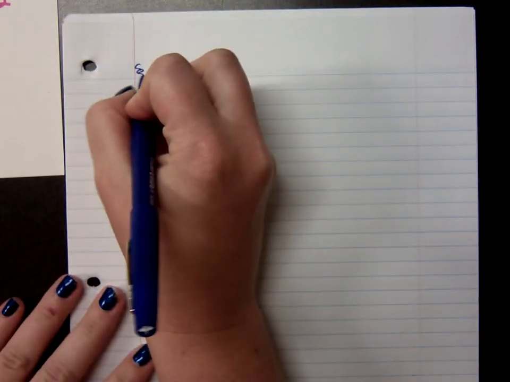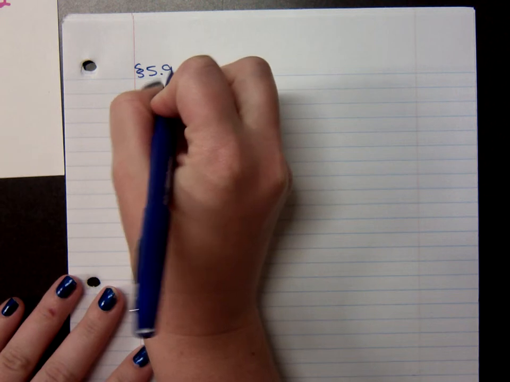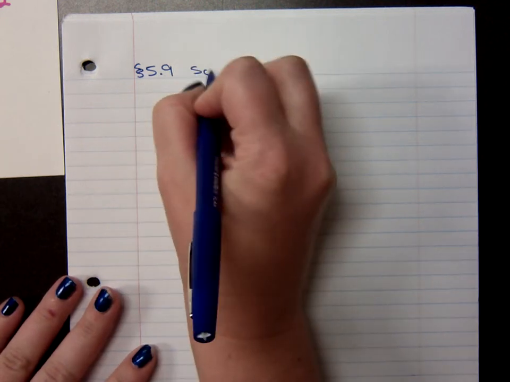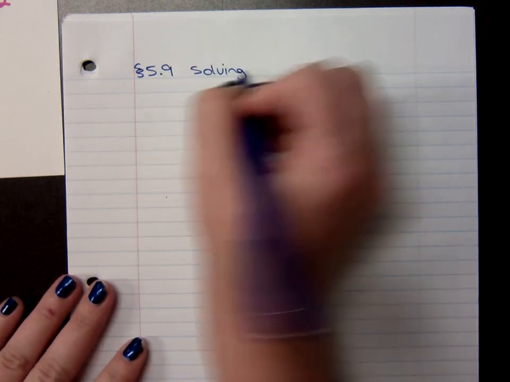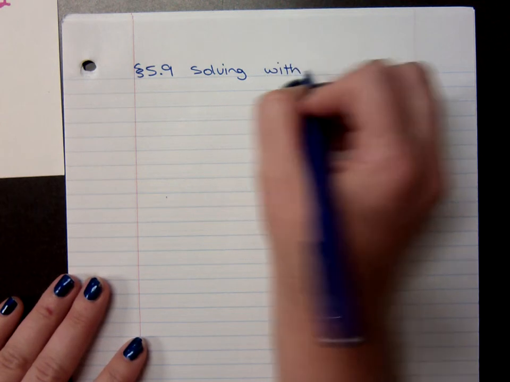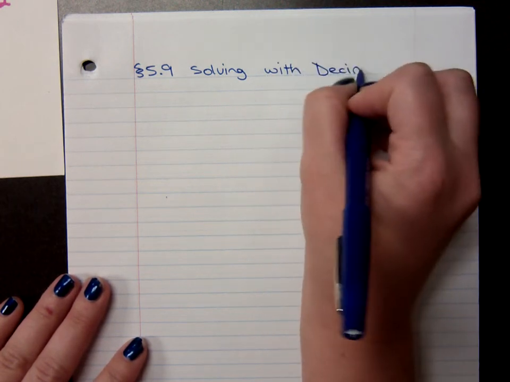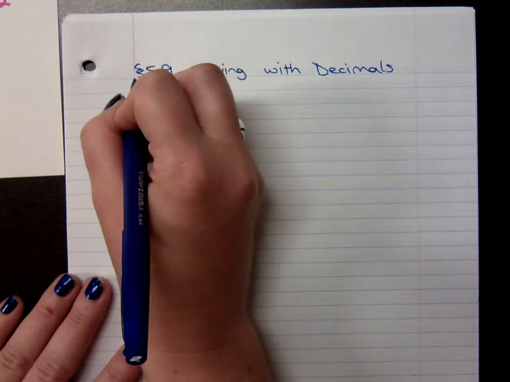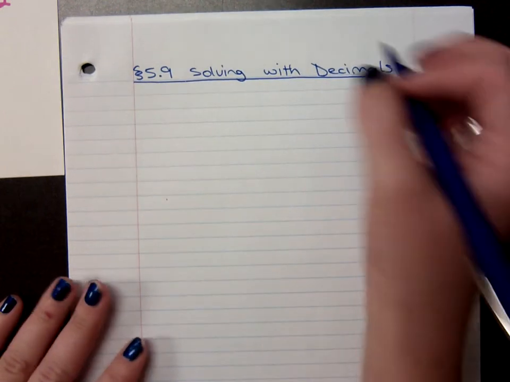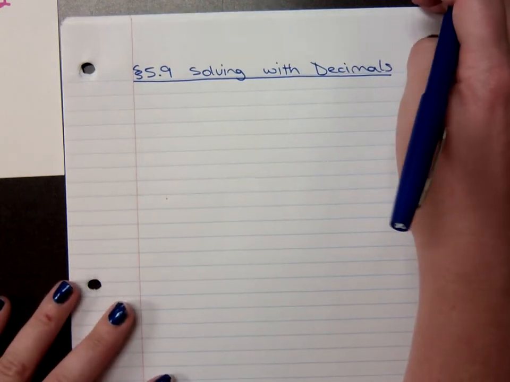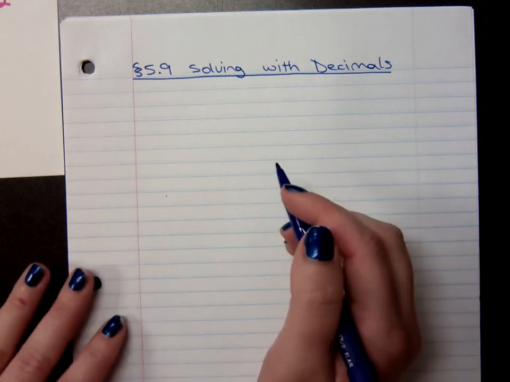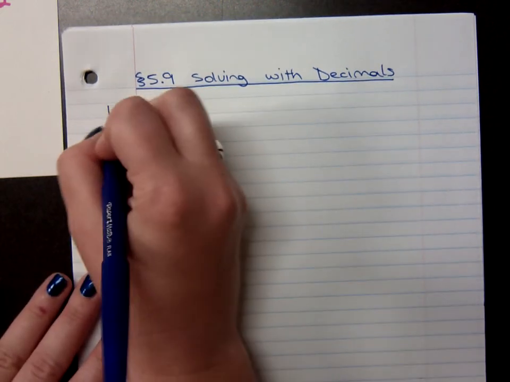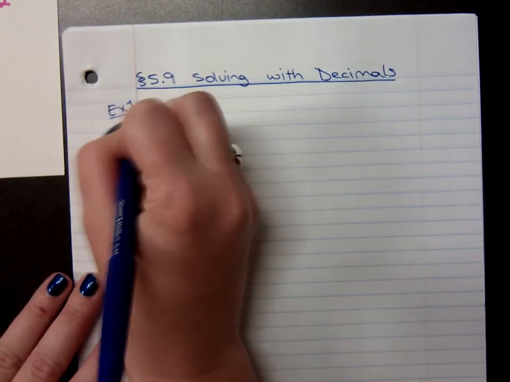Alright, these are the notes for section 5-9 on solving equations with decimals. We do get to use a calculator in this section, which will help us out, kind of save us a little bit of time. So example 1.